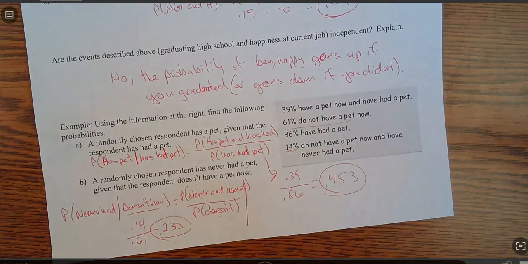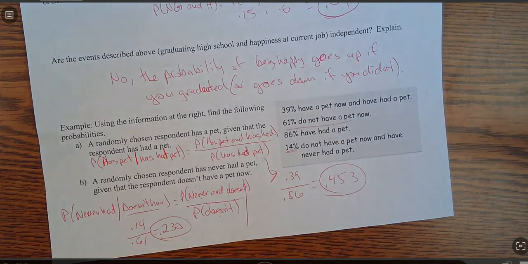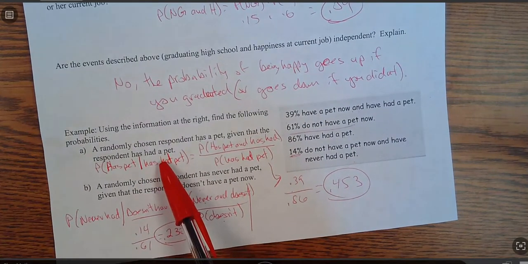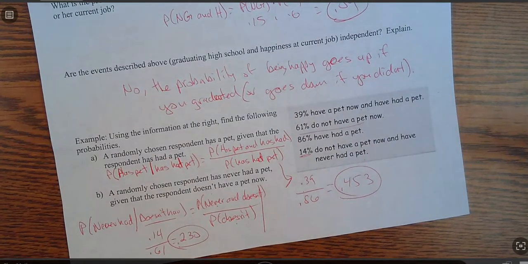The wording was difficult, but the math part wasn't so difficult on that one. So just remember, with conditional probability, you're not dividing by everybody, you're dividing by the given condition. Whatever is given, the probability of that given, that's what you're dividing by.